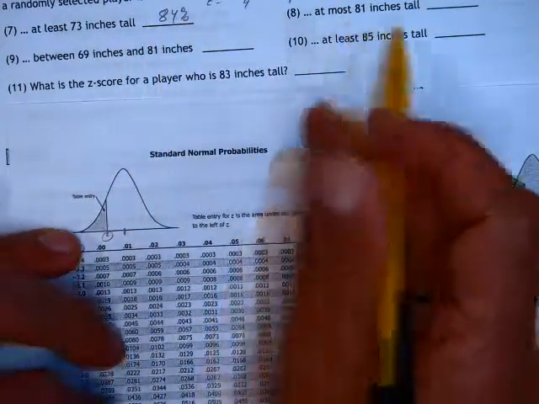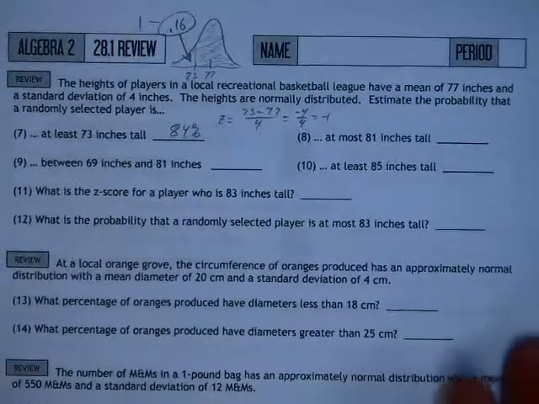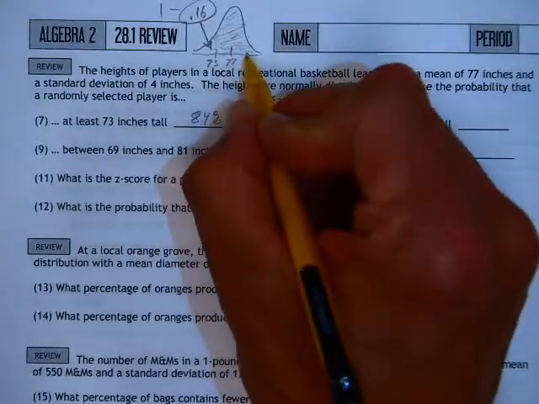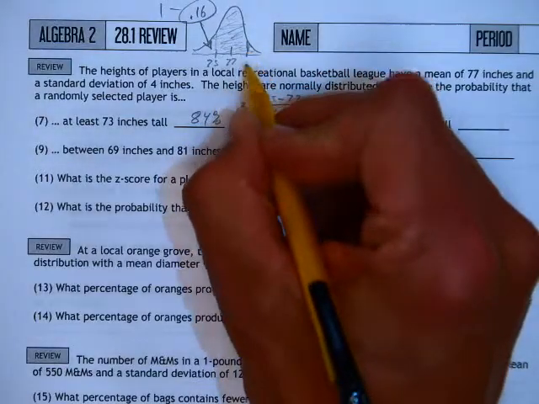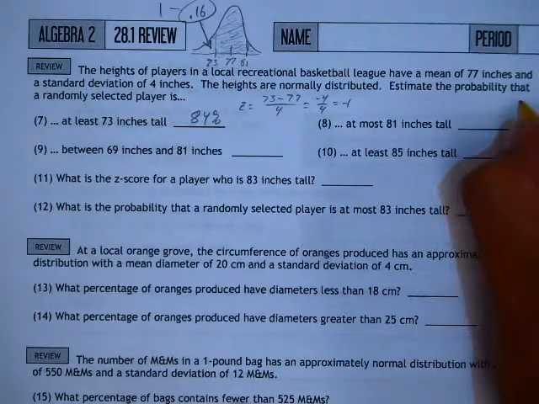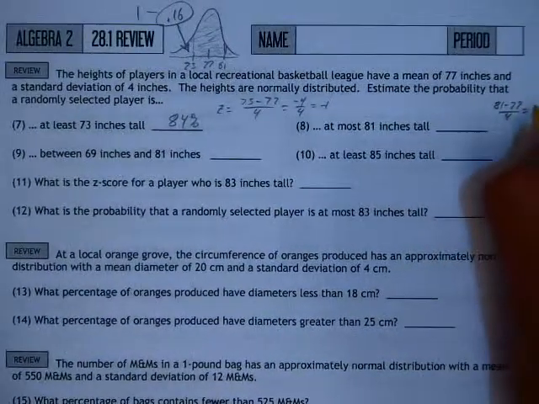Next, at most 81 inches tall, basically going to the other side of that image. If I say at most 81 inches tall, now we're saying 1 standard deviation above average, and that's this. There's your 81, 4 units above. Again, if you do the calculations, it's 81 minus 77 over 4, which is equal to 4 over 4, which is equal to 1.